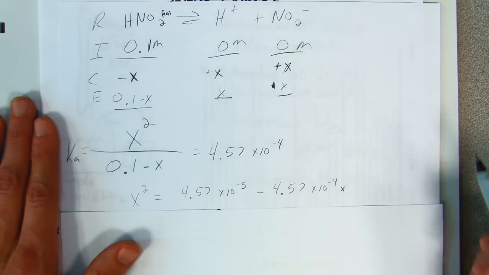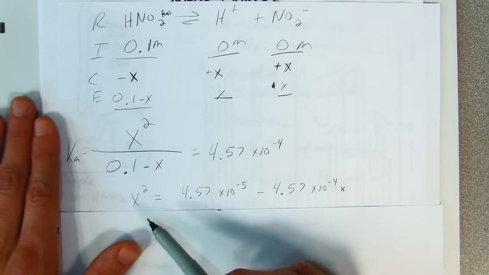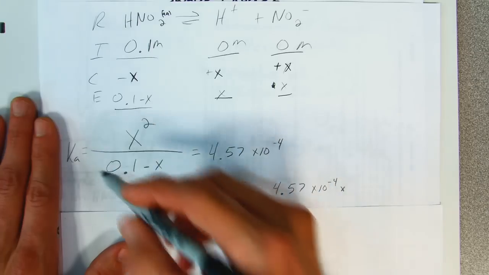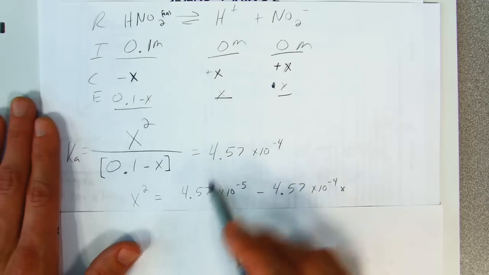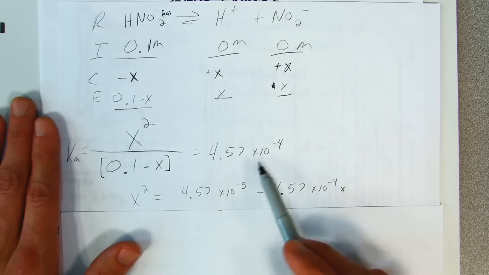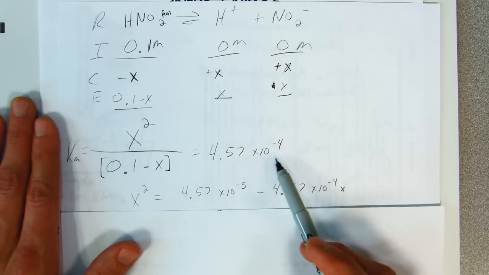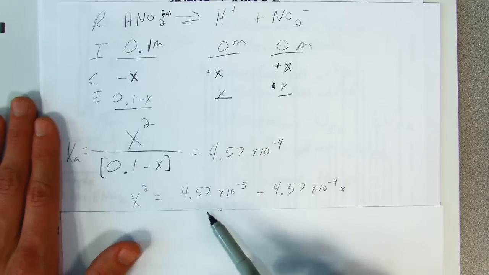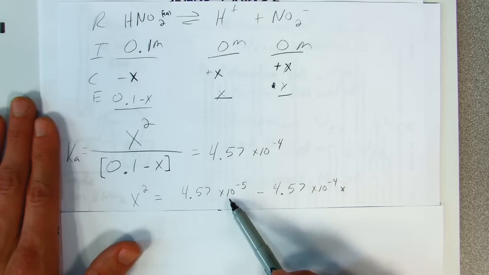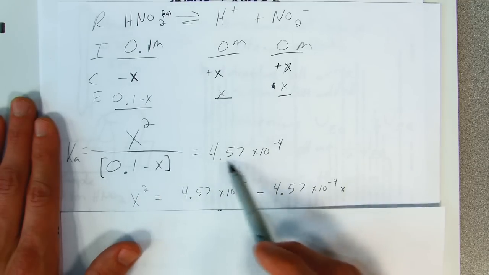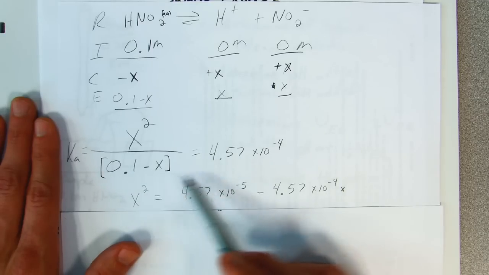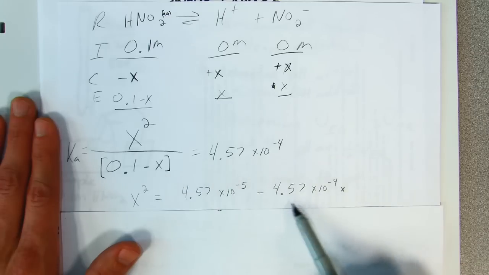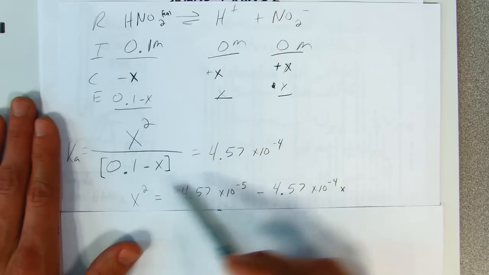In doing that, I would write X squared, and I'd take this denominator and multiply both sides by it. So then on the right, you have to multiply the 4.57 times 10 to the minus 4 times this. You'd end up getting 4.57 times 10 to the minus 5 when you multiply this number times the 0.1. That would yield that, right? And then you'd have minus 4.57 times 10 to the minus 4 X as well. So you just work on the math, right?